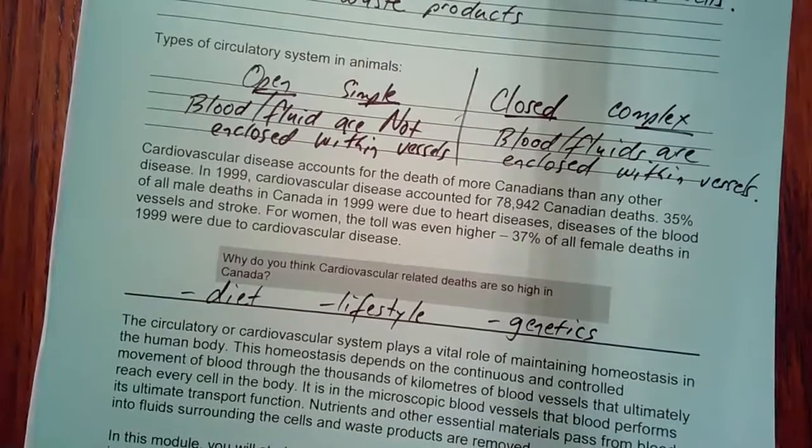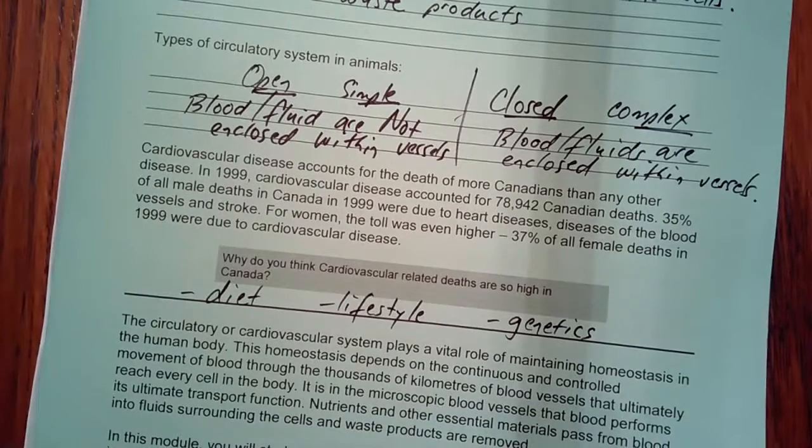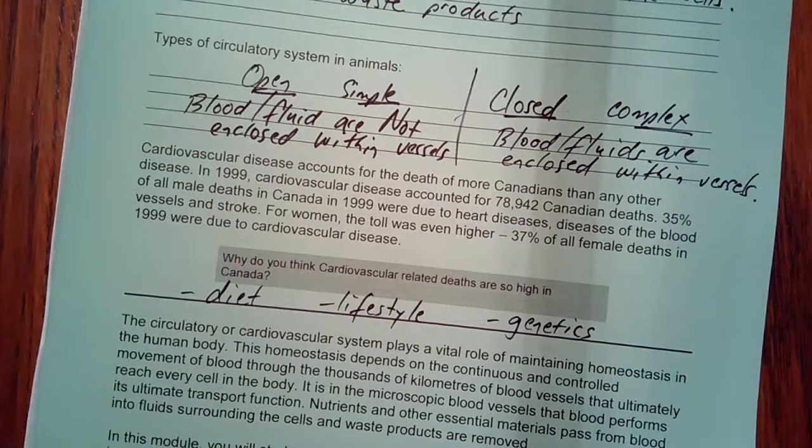So it's a combination of these three things that will essentially dictate whether or not we are maintaining homeostasis.